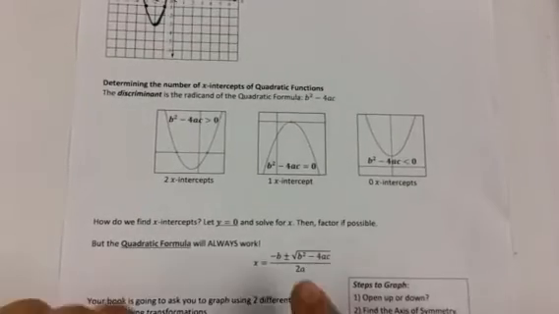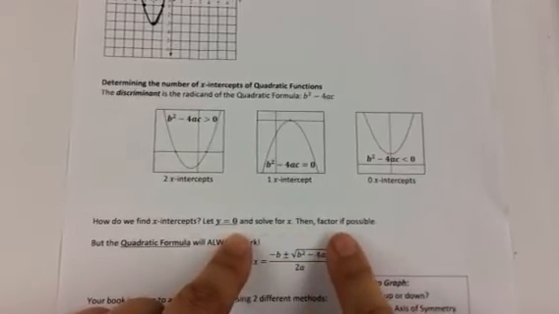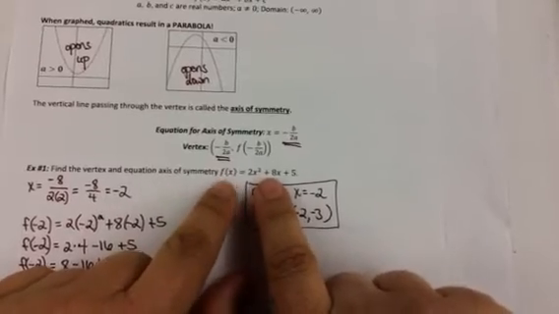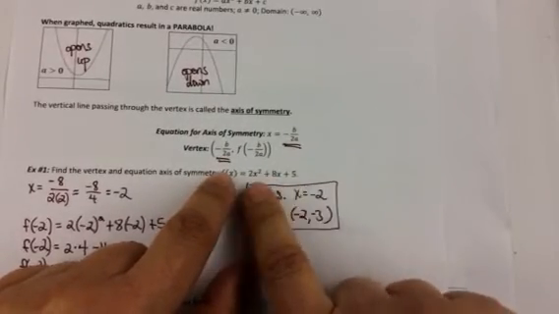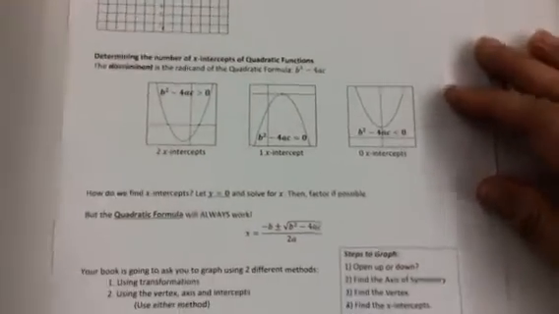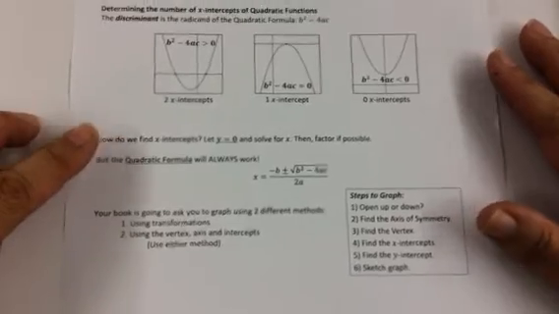How do we find x-intercepts? Remember, we replace y with 0 and solve for x. Usually when we have some kind of quadratic like this guy right here, the y would be 0. We would factor this to solve for x. Sometimes we have to use the quadratic formula to solve for x if it doesn't factor.